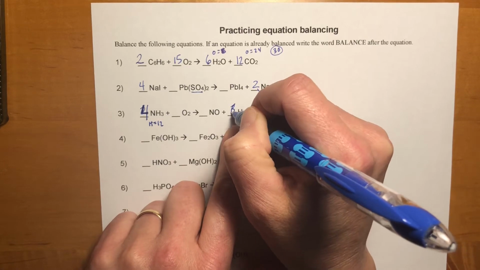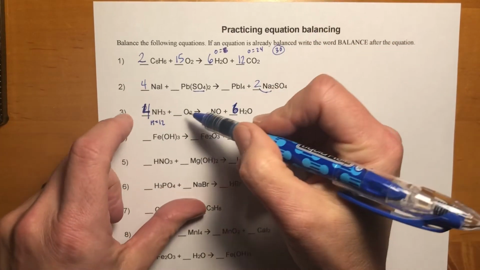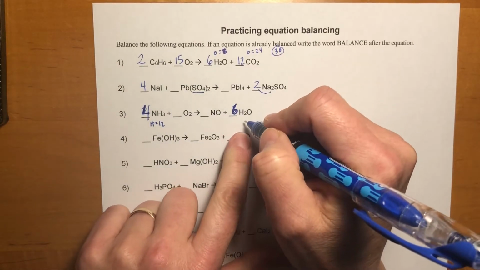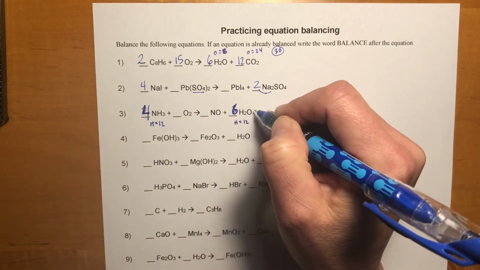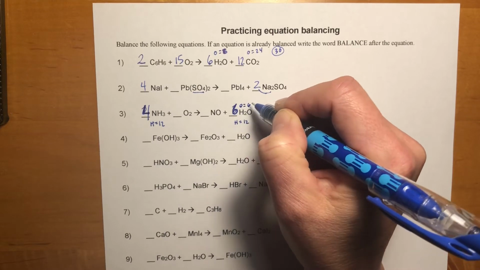And double this to... Why double? Because you have to stay in even multiples. You have to stay in multiples. So this gives me 12 hydrogens here. And now that's an even number of oxygens here. 6 oxygens.